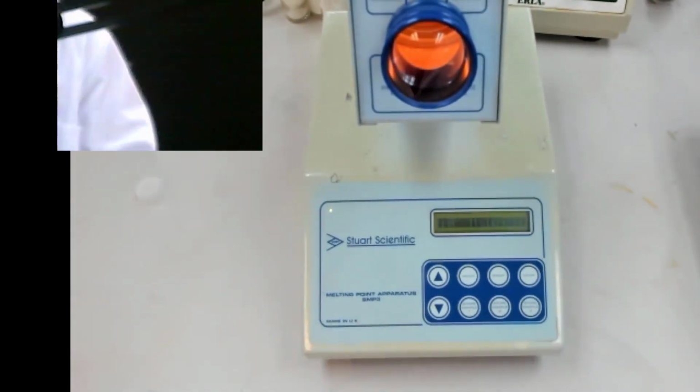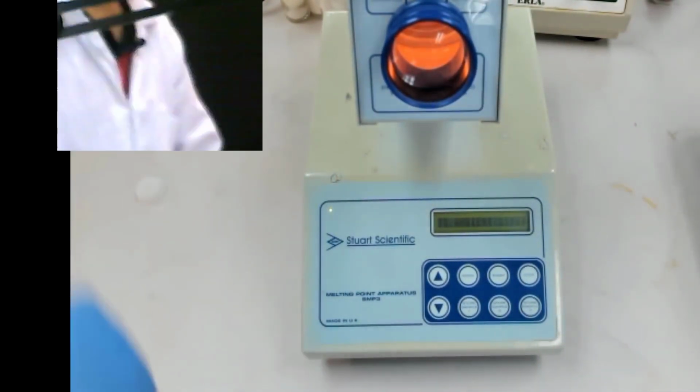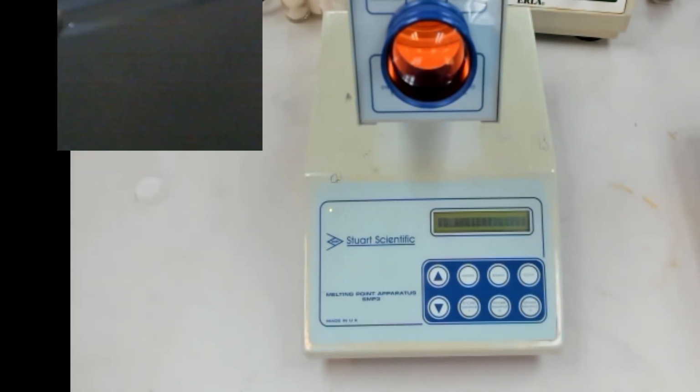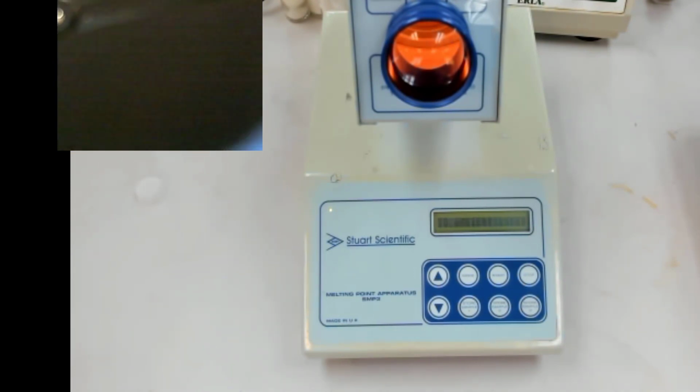I want to adjust this camera first. Okay, I think that's okay.